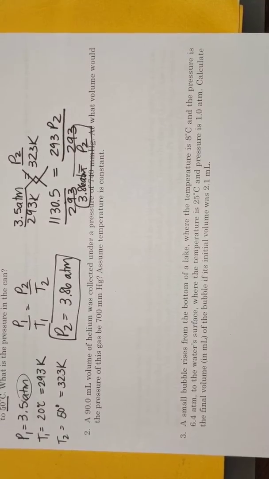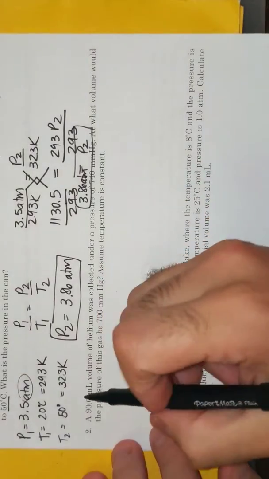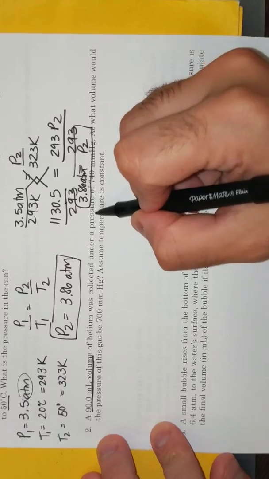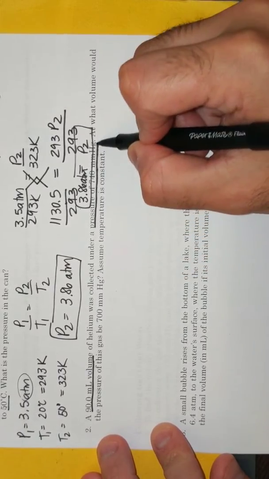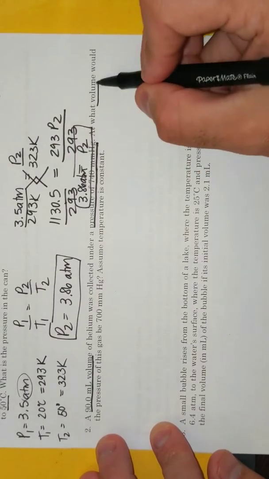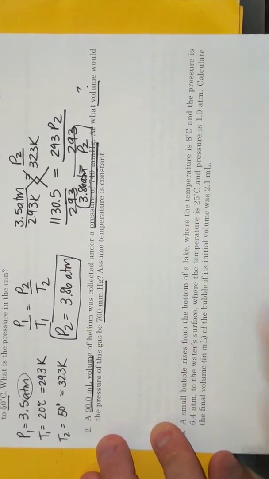Hey again, honors chemistry. So now I'm going to look at question number 2 and which equation I'm going to use. It says 90 milliliters volume of helium was collected under a pressure of 740 millimeters of mercury. At what volume, so I'm looking for a volume, would the pressure of this gas be 700 millimeters of mercury?